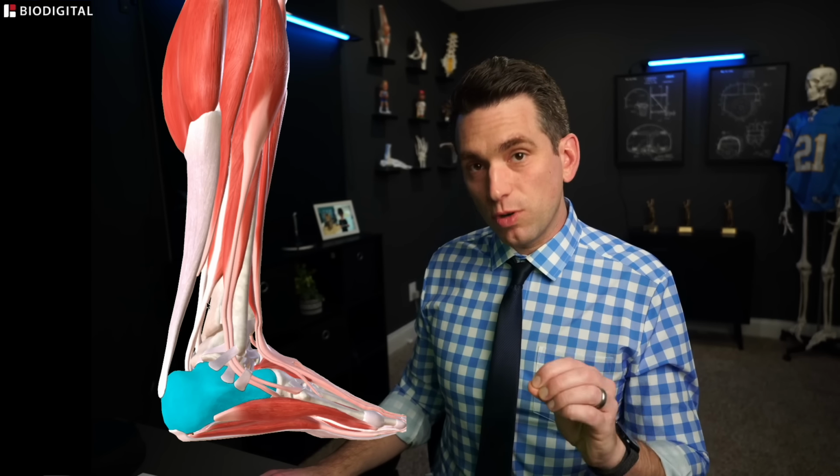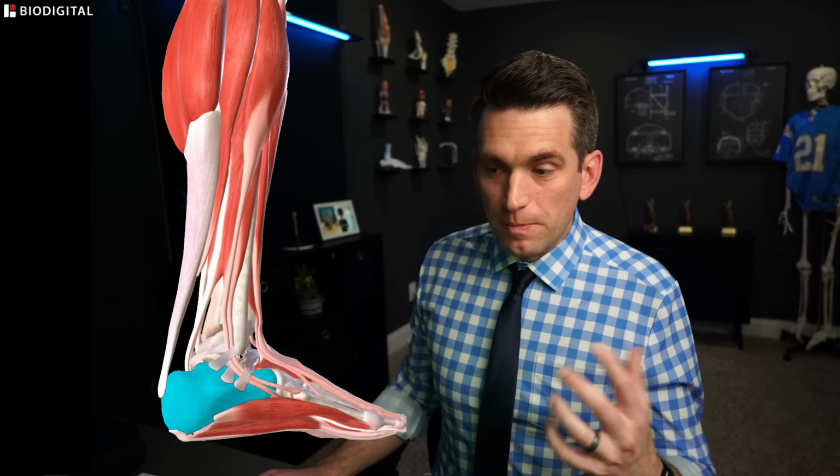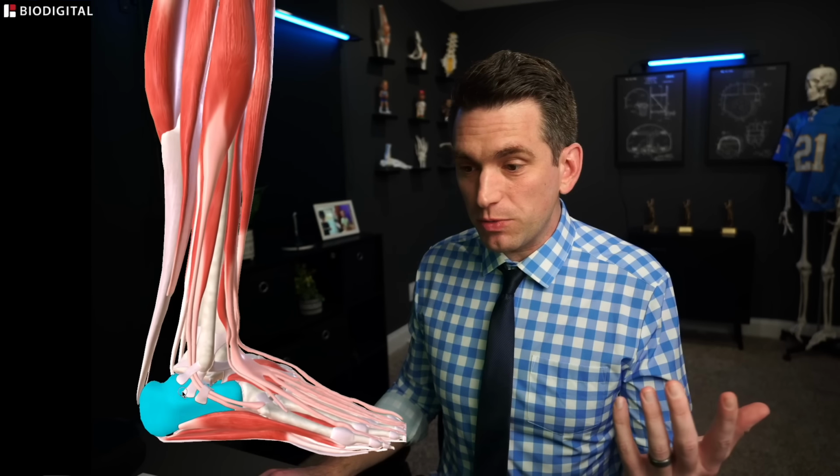So now let's flip to our biodigital anatomy tool and think about which structures could be fractured. If we take them at their word that this is an ankle fracture, there really is only 3 different bones that could be involved, right? A fracture is an injury to a bone, so there's 3 bones we can worry about.